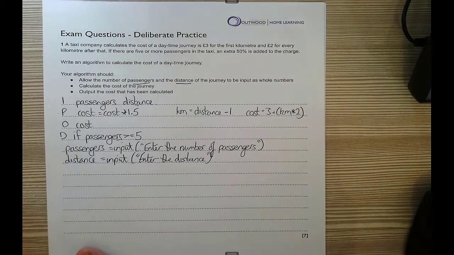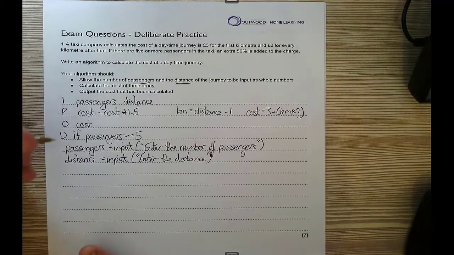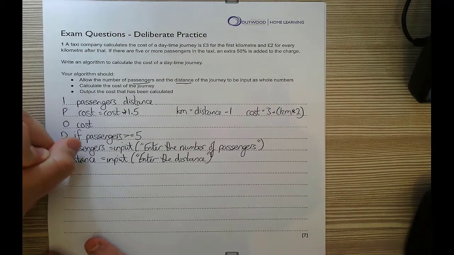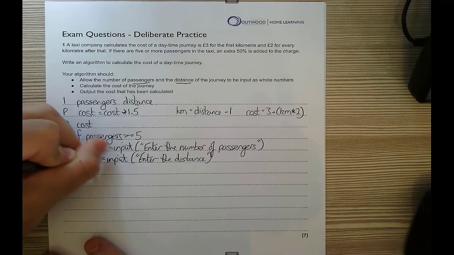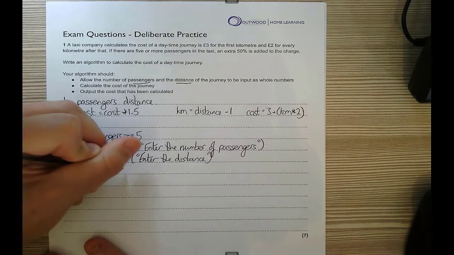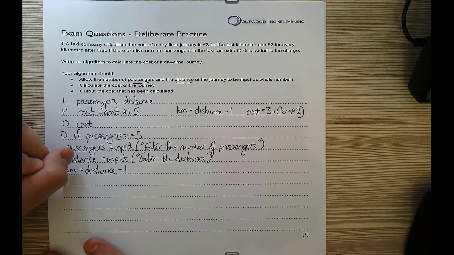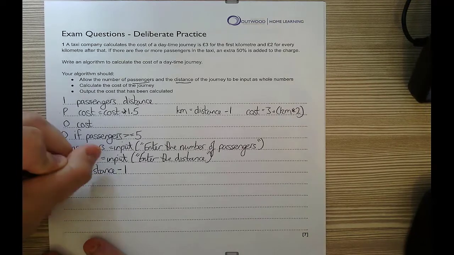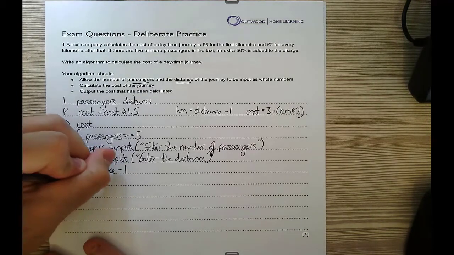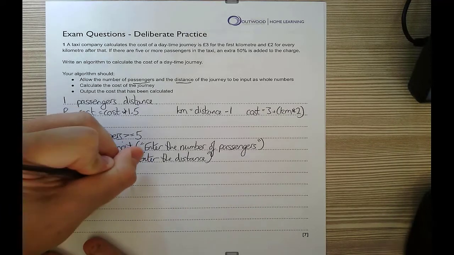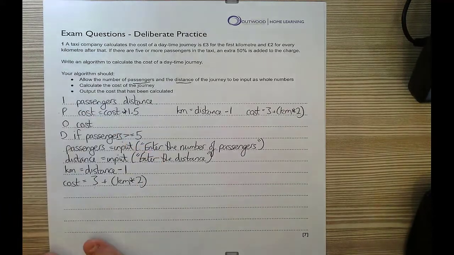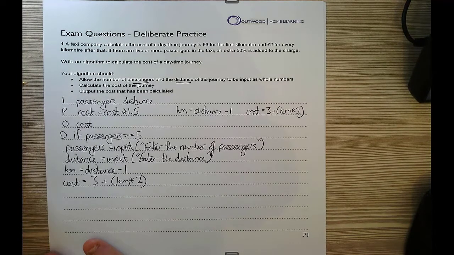Okay, so the next thing I need to do is calculate the cost of a journey. So I'm going to take 1 kilometre off the distance, because that's going to be the value I use for my £2 per kilometre. And then I'm going to do my calculation. So cost equals £3, that's for my first kilometre, plus the remaining kilometres times by 2, because I get the rest at £2 per kilometre. There are lots and lots of different ways of doing these calculations, and you can do them all in one as well.